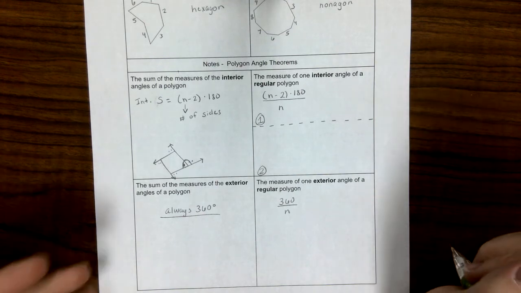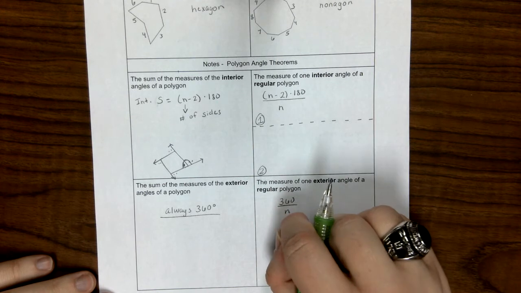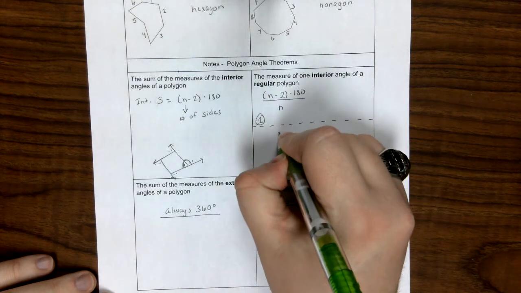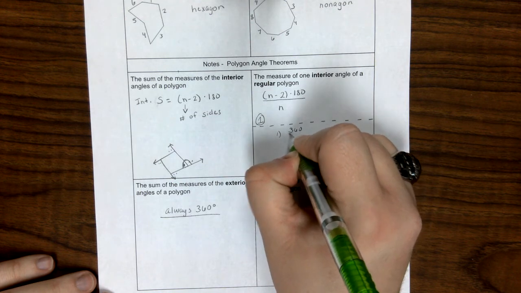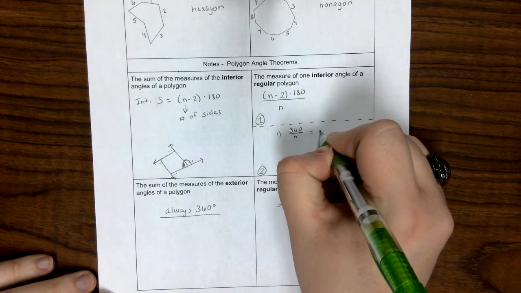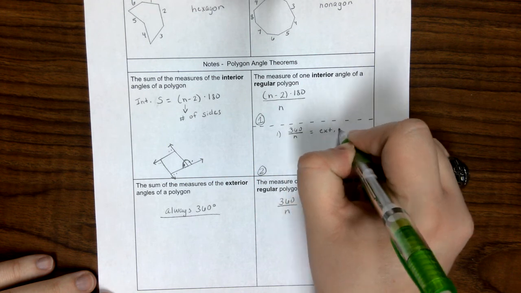So what some kids like to do is they actually like to start and find this one first. So the first step here would have to be 360 divided by n, and that will get you an exterior angle.